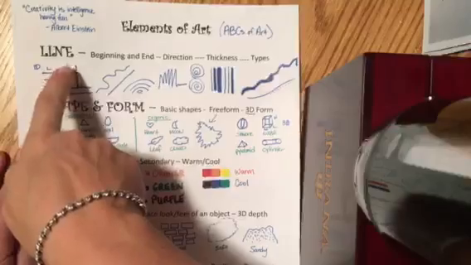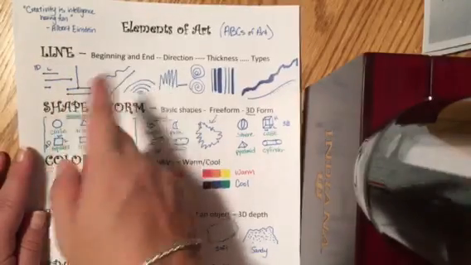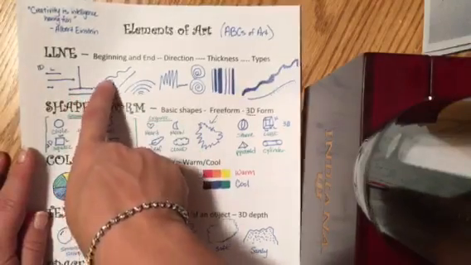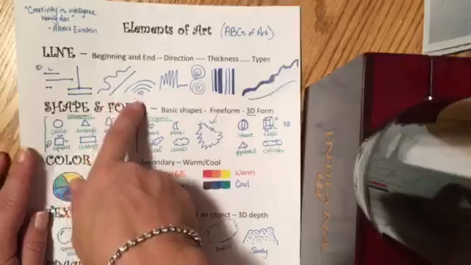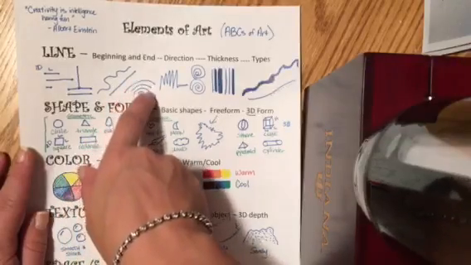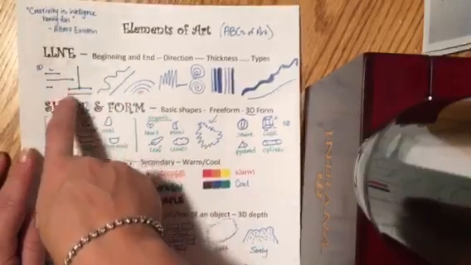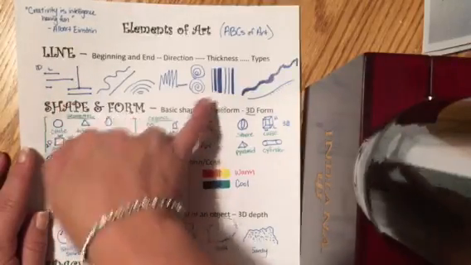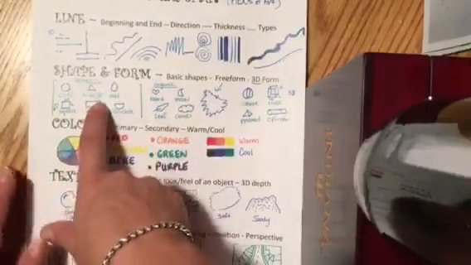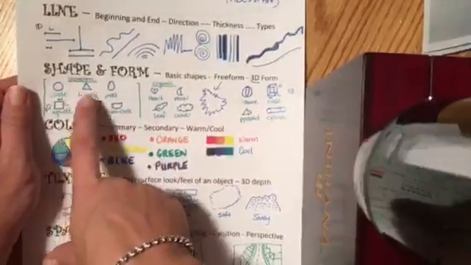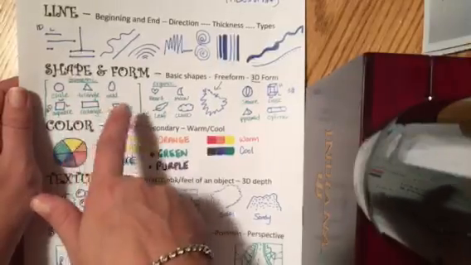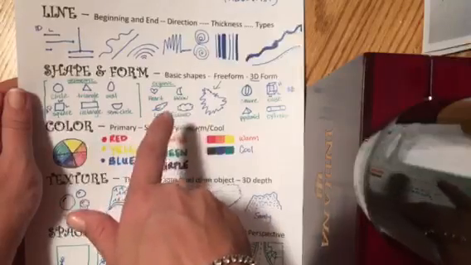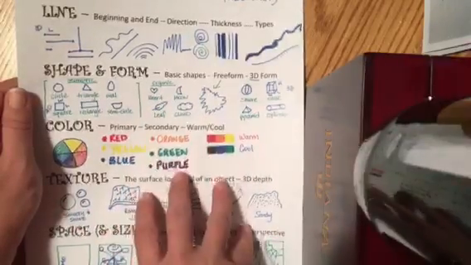So line is an element of art, and it tells us so much on a piece of paper, whether you're doing your handwriting or whether you're actually showing a river in a drawing or a street, or if it's a sound boom or a rainbow, or if it's showing direction, if it's going left and right or up and down, or whether your lines are thick or thin. The second ABC or element is shape and form. You guys know your shapes and how to use those shapes that you've done in Art Smarts in the past to create designs, maybe even 3D shapes.